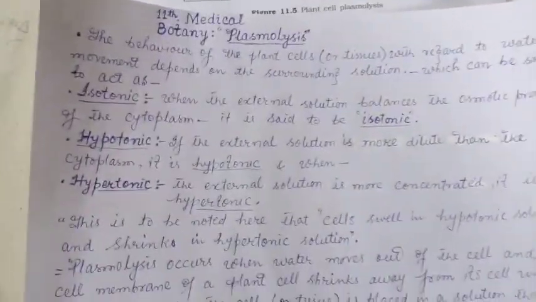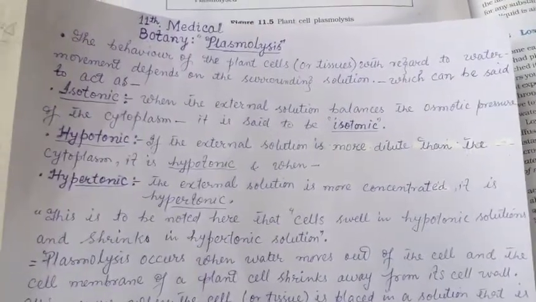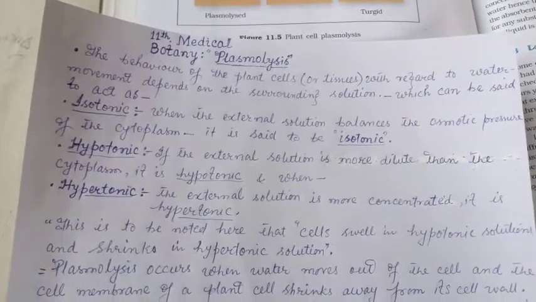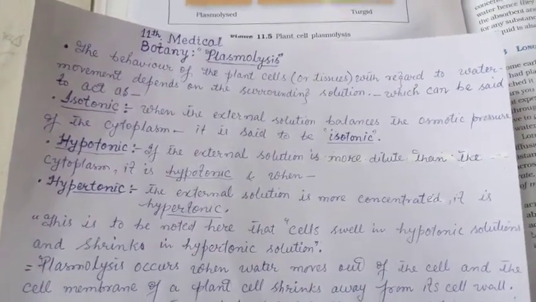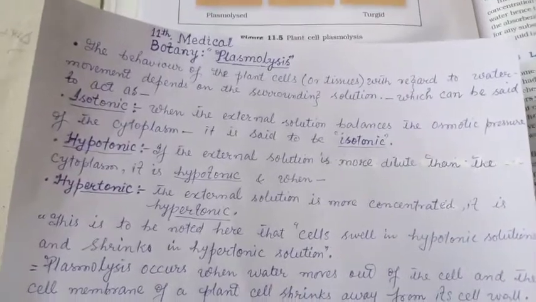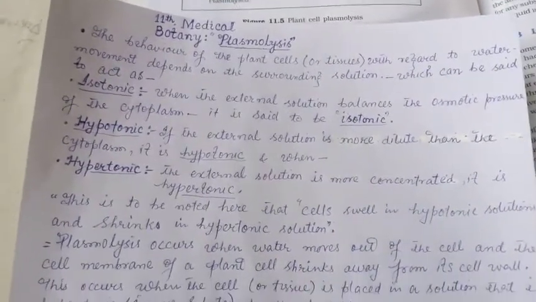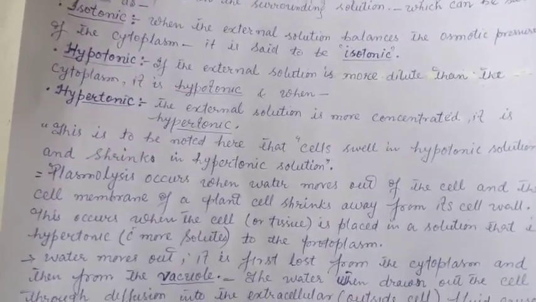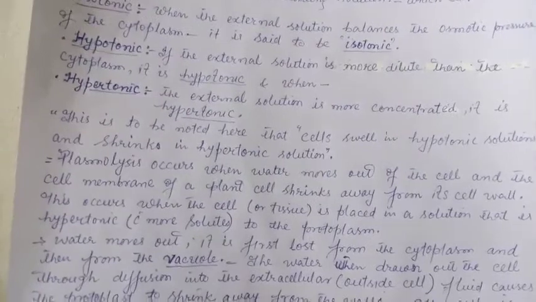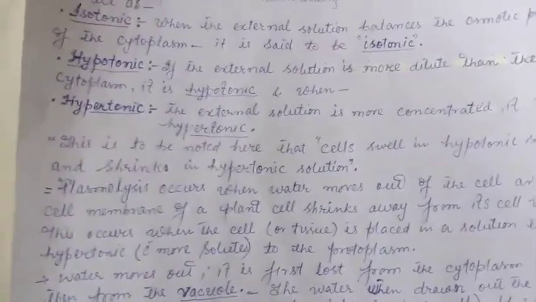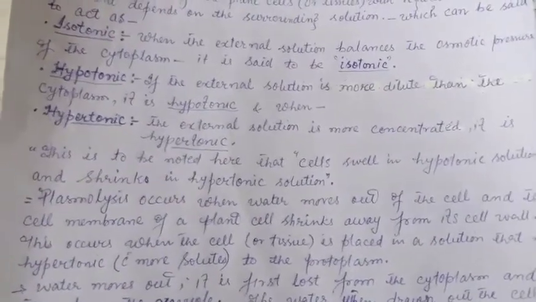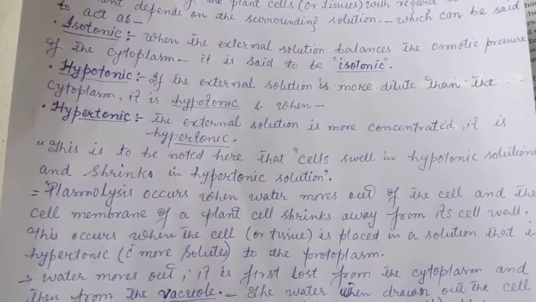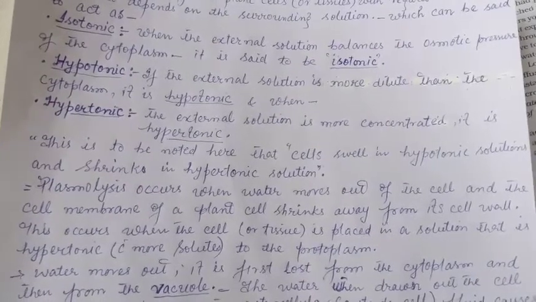Now this is to be noted here that cells swell in hypotonic solution due to the absorption of water, and shrink in hypertonic solution. Hypertonic solution makes the cells shrink. This is because of the loss of water. The plasmolysis occurs when water moves out of the cell and the cell membrane of the plant cell shrinks away from its cell wall.